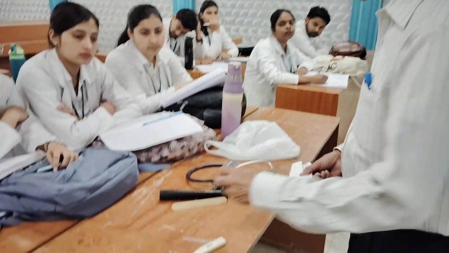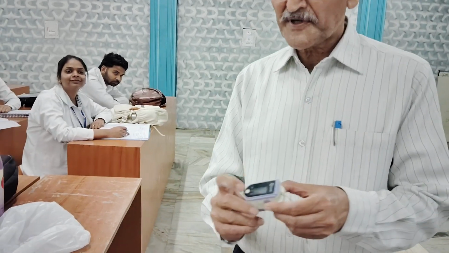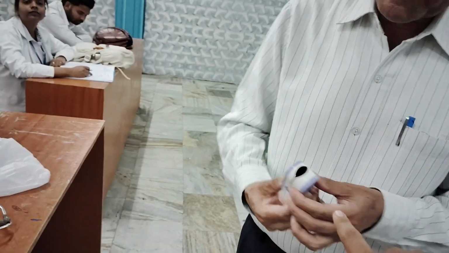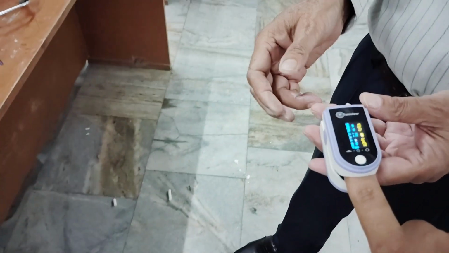So next is the very important pulse oximeter. This is the pulse oximeter. It will tell you about the oxygen saturation in the body. You have to press. Any volunteer can come. We will press it from here, make it on. You see, it has started working, and there is a red light in this, and we will place the finger under the red light, right? It will give the reading.